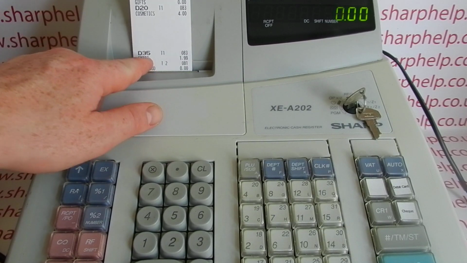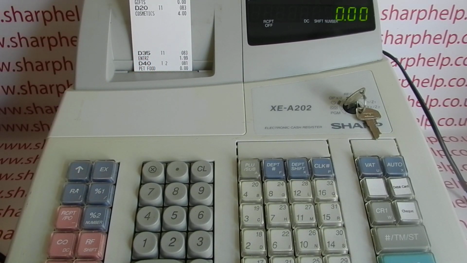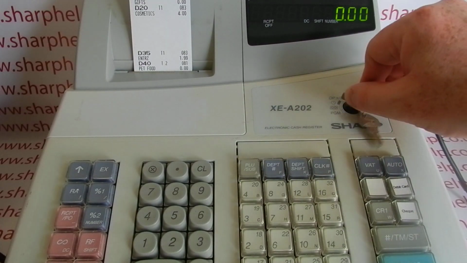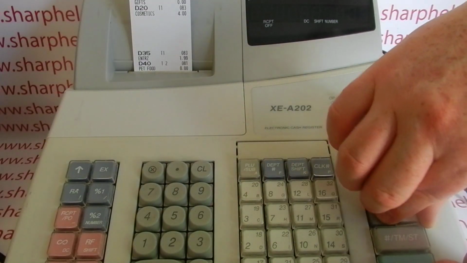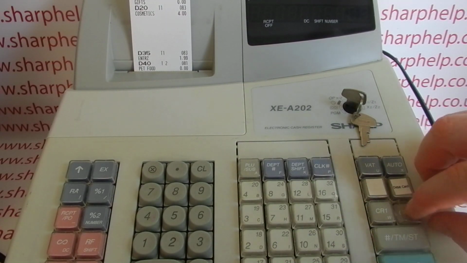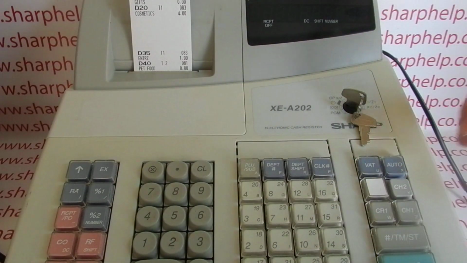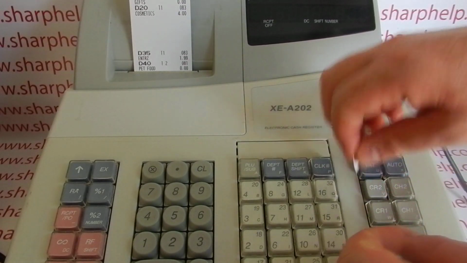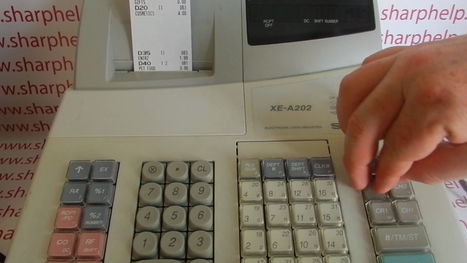Okay, so the one I guessed at for the Y wasn't right, so I need to pop that back in. But as you can see how easy it is to change, I can just go and find out which button. In fact, I'll do it now. Let me give you a demonstration of how these caps come off as well. So there's the Y. If you do one wrong, it's not the end of the world.